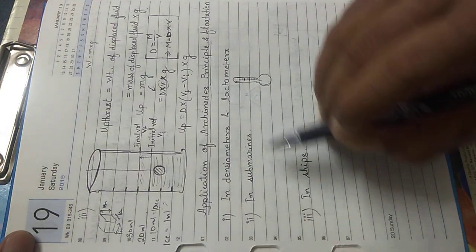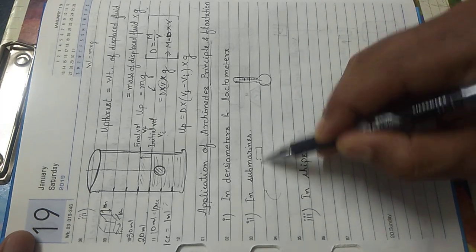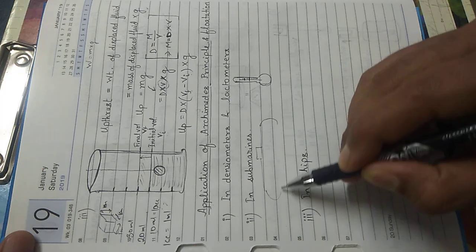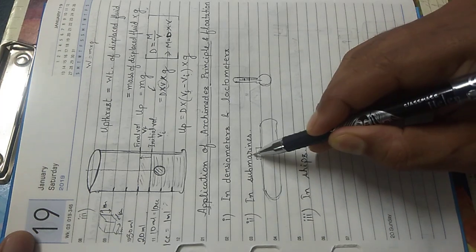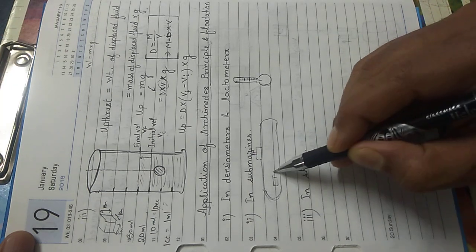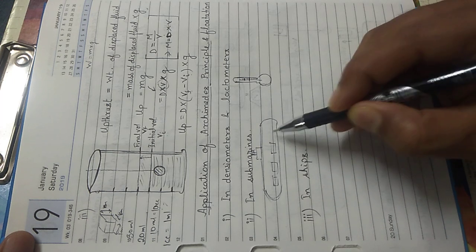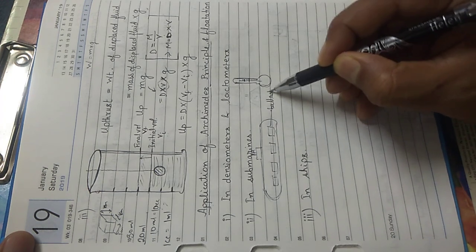So, lactometer, densimeter, submarines. What happens in submarines? Most of you know because you are all tech savvy nowadays. You all like these machines. So suppose there's a submarine, and inside the submarine there are some tanks, and these tanks are called the ballast tanks.